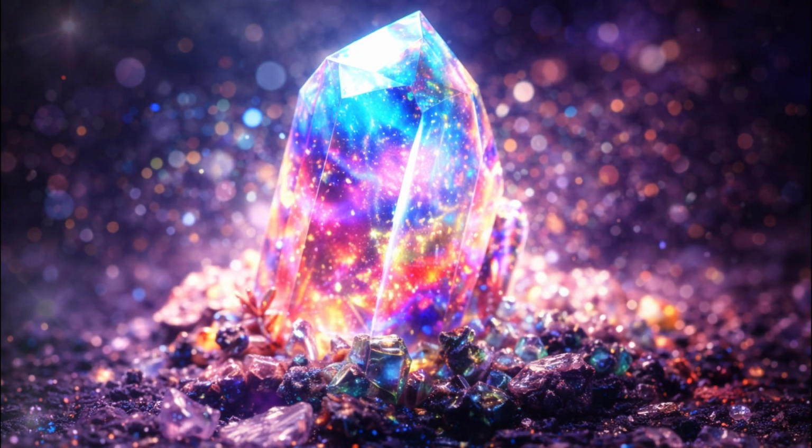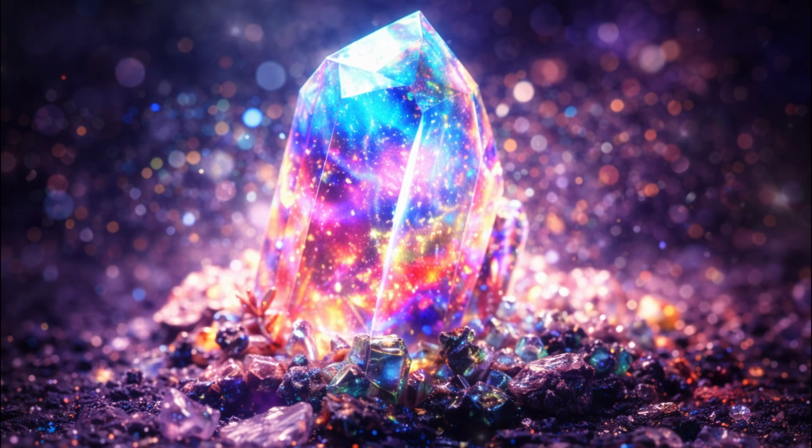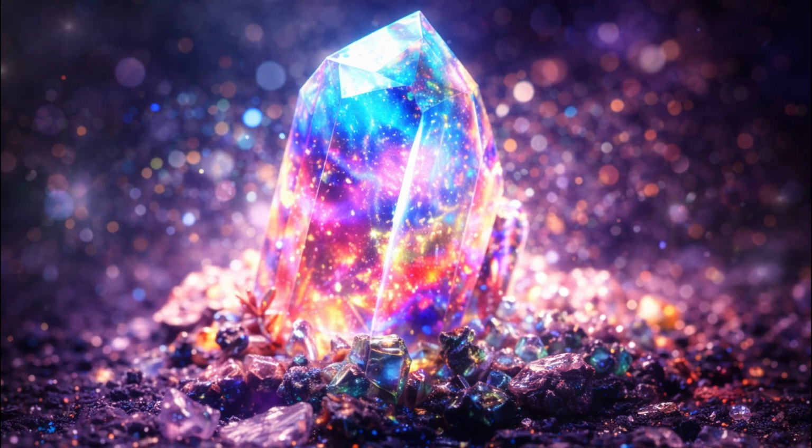Fluorite displays a wide range of colors, including purple, green, blue, and yellow. These variations result from trace elements, lattice defects, and exposure to radiation. Fluorite can also fluoresce under ultraviolet light, emitting visible colors as electrons return to lower energy states.